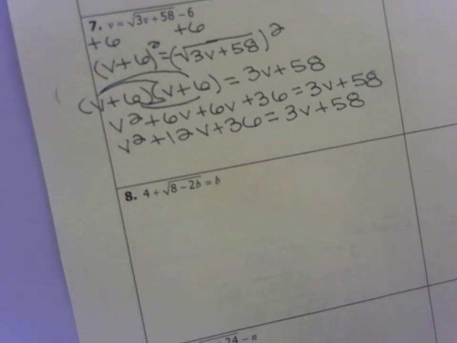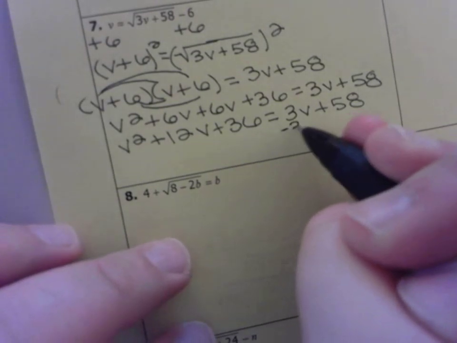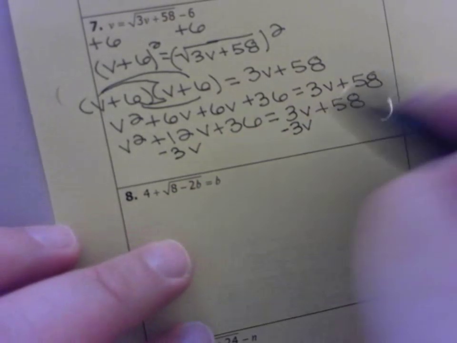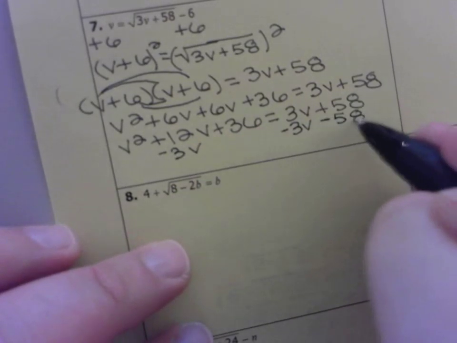Now, like I said, I've given you the hint. These will all be factorable. So I need to get it equal to 0. Do I move things to the left side or to the right side? Left, because I want to keep the v squared a positive 1. So I'm going to subtract 3v. I put it under the 12v because I can actually put them together. I subtract the 58.